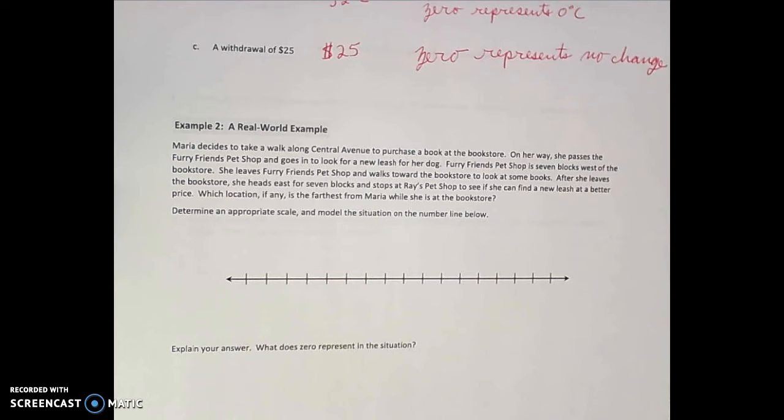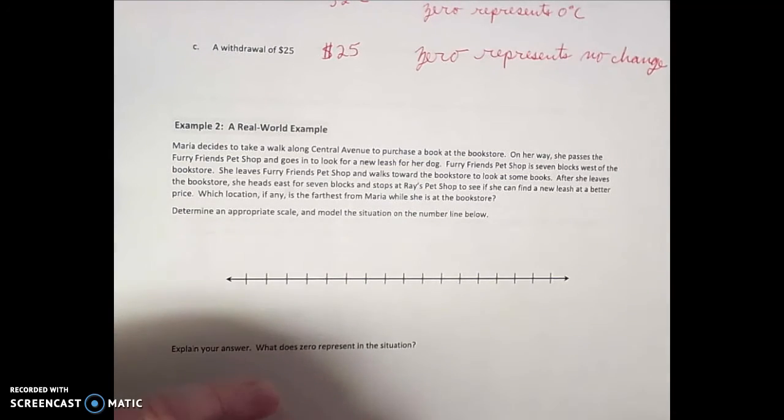She leaves Furry Friends pet shop and walks toward the bookstore to look at some books. After she leaves the bookstore, she heads east for 7 blocks and stops at Ray's pet shop to see if she can find a new leash at a better price. Which location, if any, is farthest from Maria while she's at the bookstore? And we're going to determine an appropriate scale and model the situation. So let's go back into our situation and find the important information.